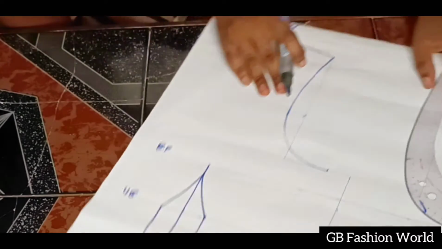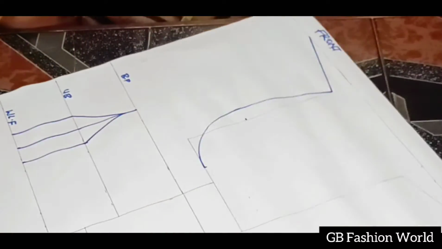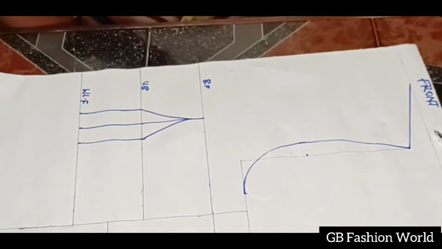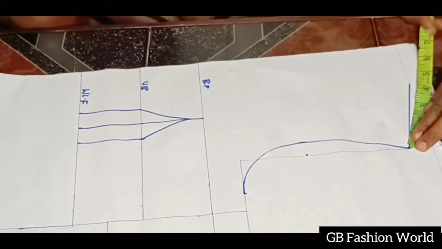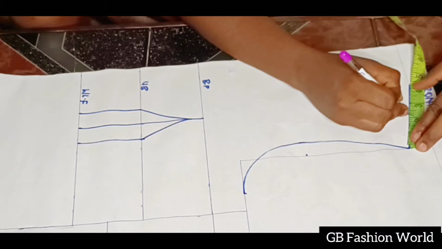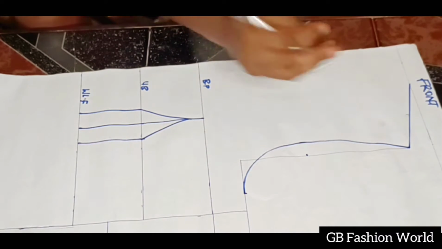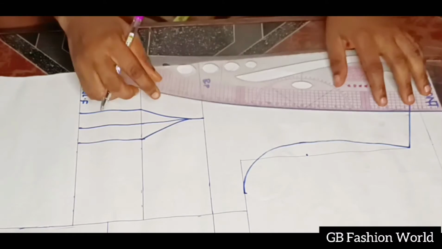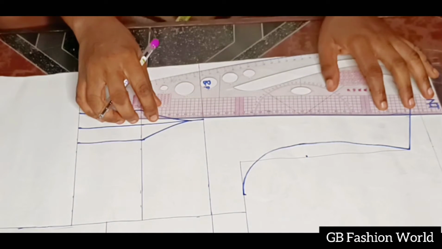So basically this is what we have. So this is actually very simple. So the next thing you want to do is to get the midpoint here like this and connect to the bust point. You connect to the bust point.